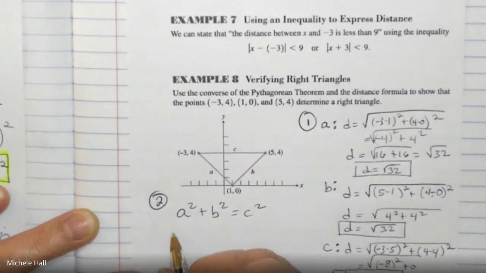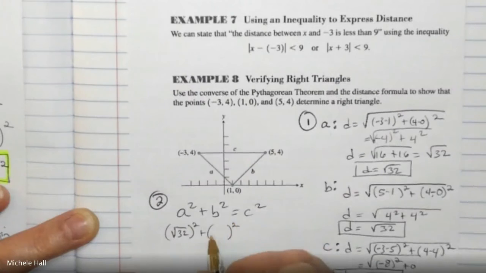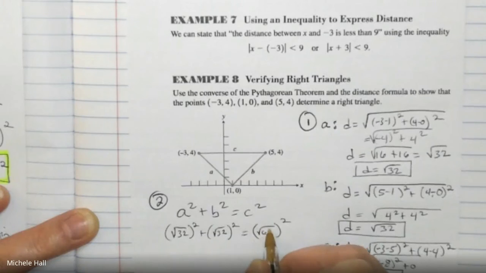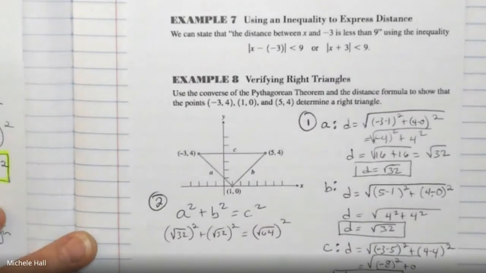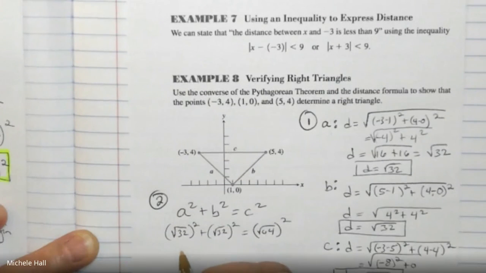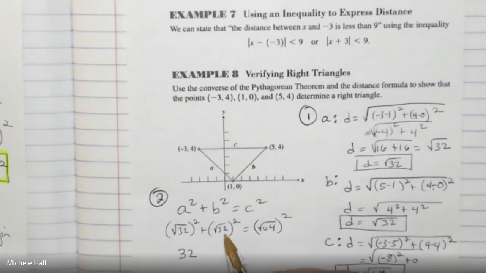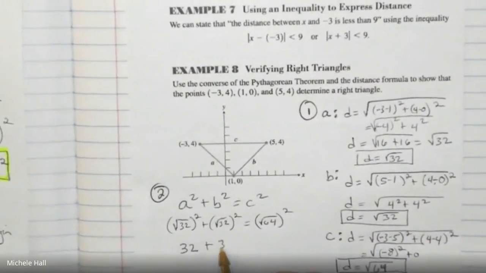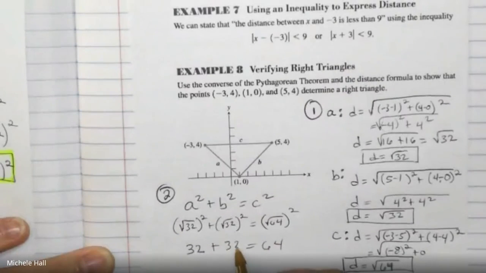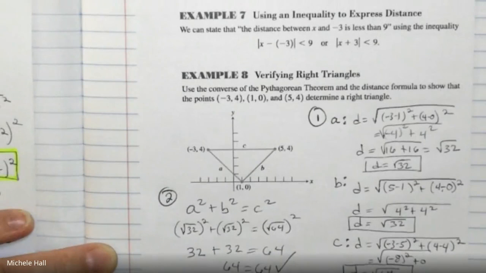A is the square root of 32 squared plus B squared, which was the square root of 32, equals C squared, which is the square root of 64. A square root and a square are inverse operations. That would be 32. We get that 64 equals 64. Check. Therefore, triangle ABC is a right triangle.